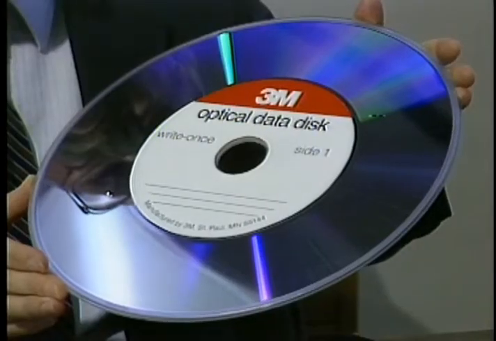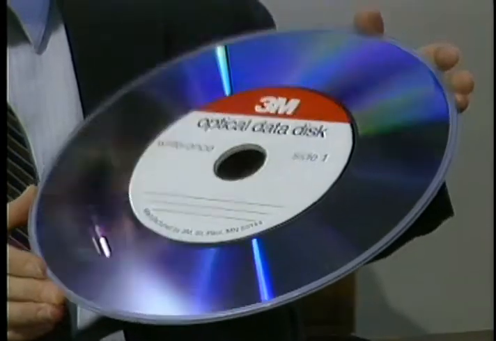This disc contains 1.5 gigabytes. A giga is 1 billion, so it's 1 billion bytes of information. This is per side of each disc, so you multiply by 2 to get the total capacity of a double-sided disc. To give you an idea of what that means, it's about 1 million pages of text.